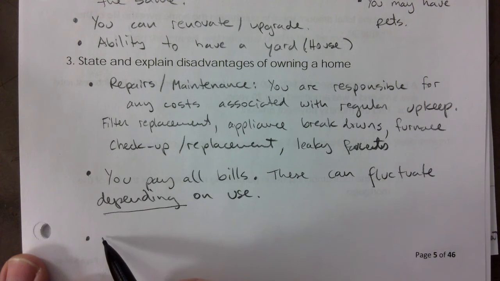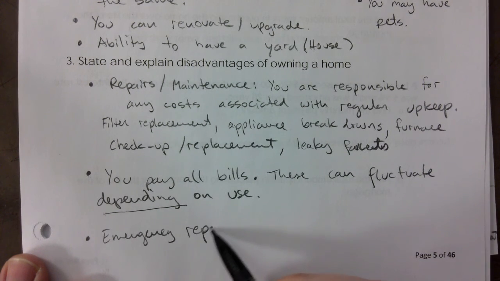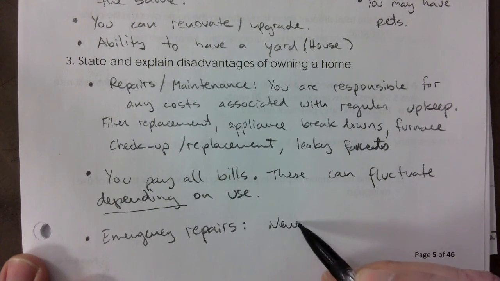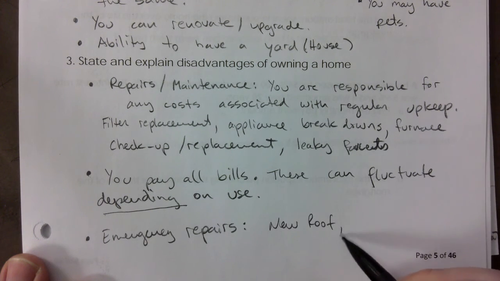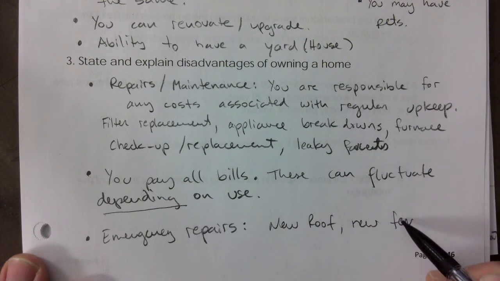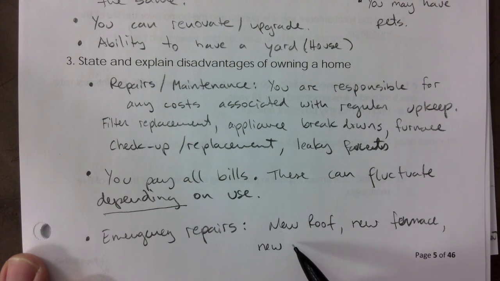And then another one is emergency repairs, right? New roof, new furnace. I should have done that. New hot water tank.